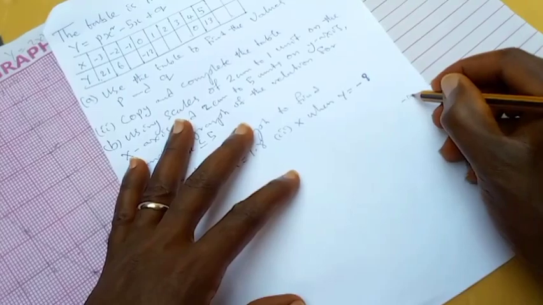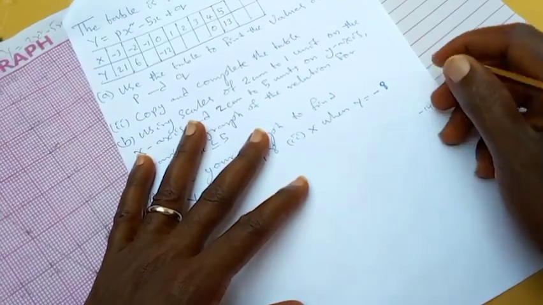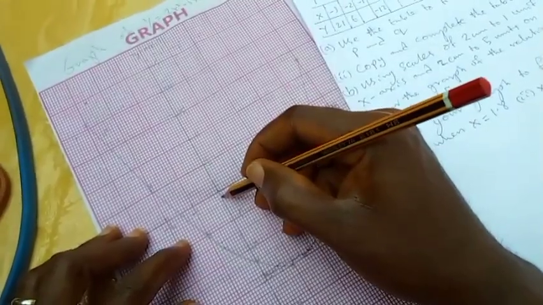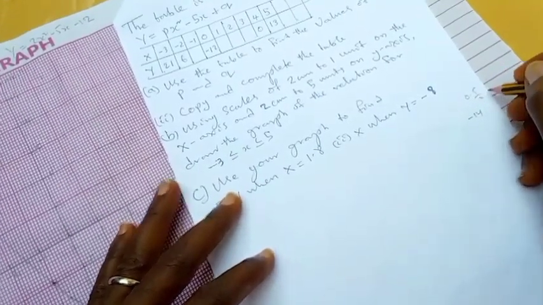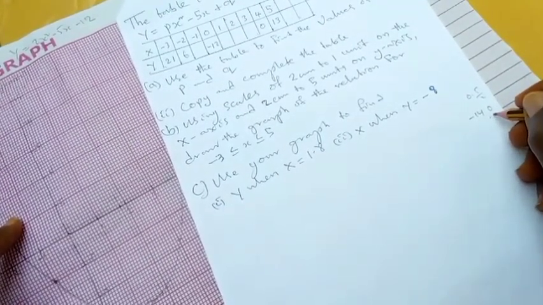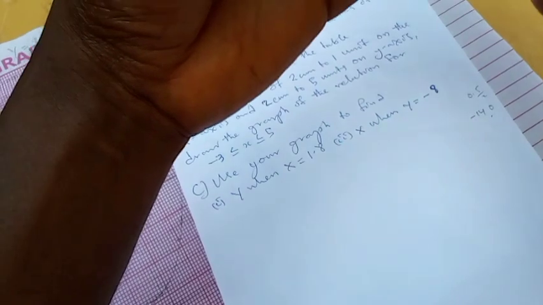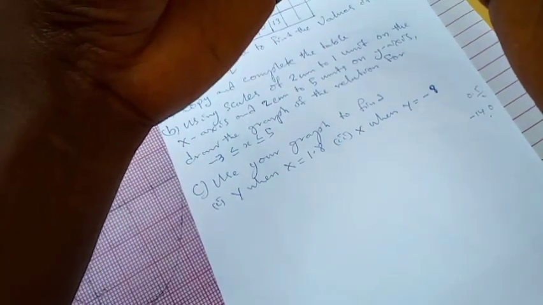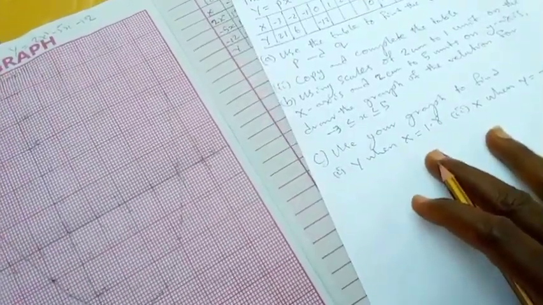Let me do the arithmetic and see what it gives me. Minus 14. Two tiny blocks is 1, then one tiny block will be 0.5, and 0.5 divided into 2 again, 0.5 over 2, that will give us 0.25. So this is minus 14.25. That's the corresponding value of y there.